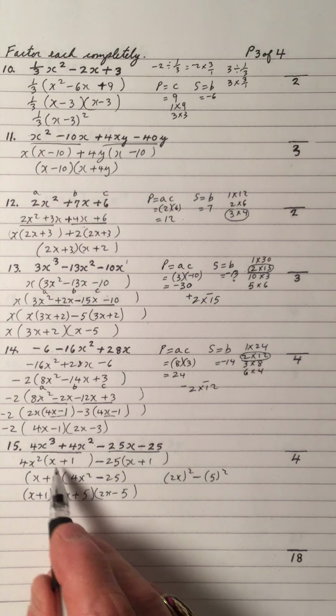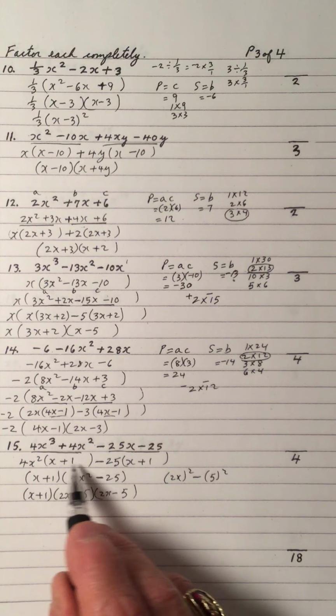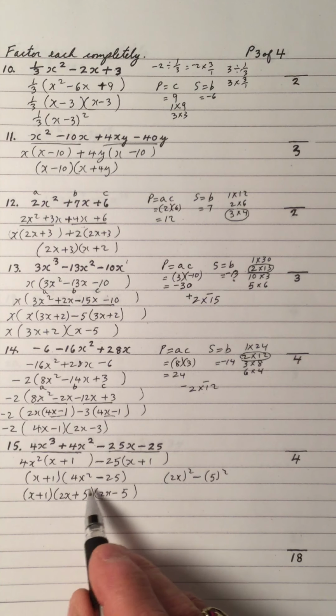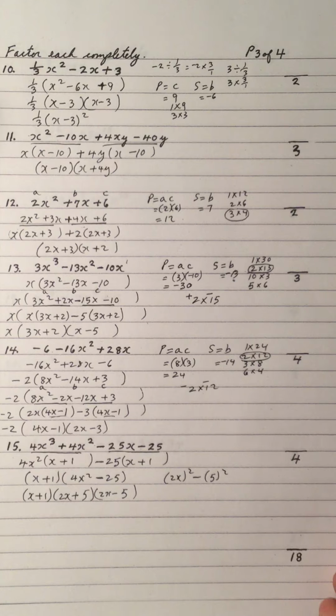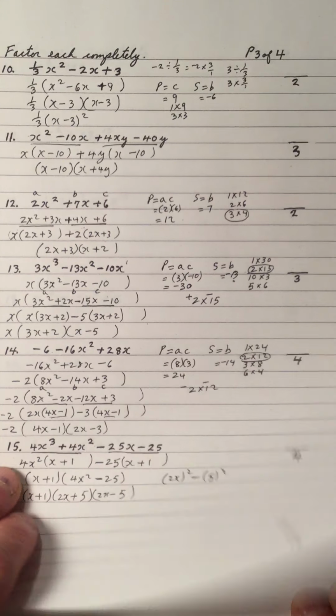So a mark for each of these, the 2 marks. And then when you take out the binomial GCF, you get another mark. And when you factor this difference of 2 squares further, you get another mark, 4 in total. That's an 18 total for that page.